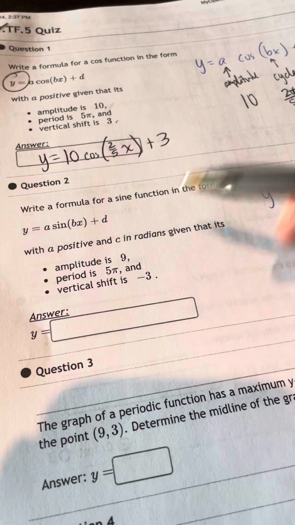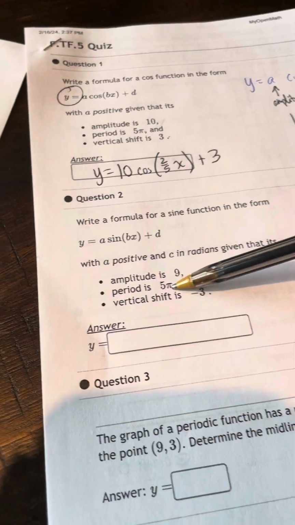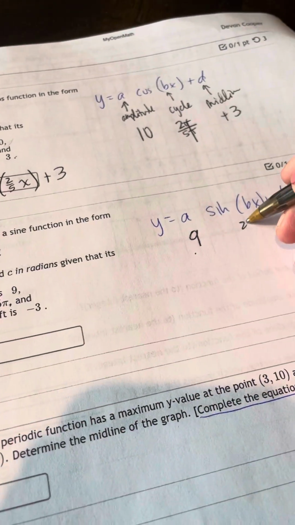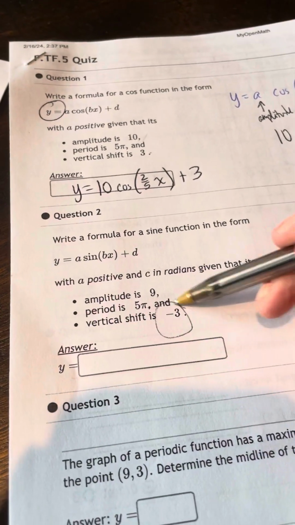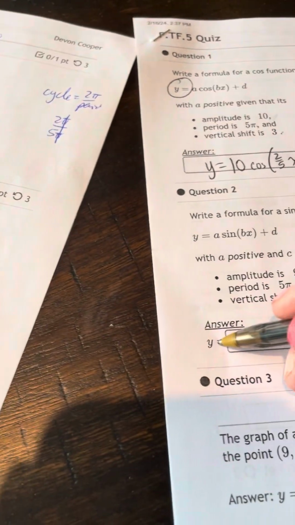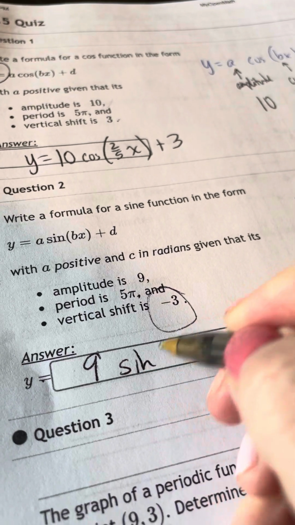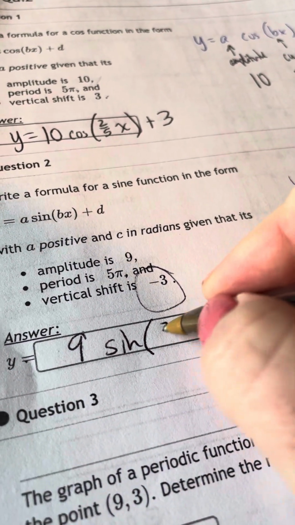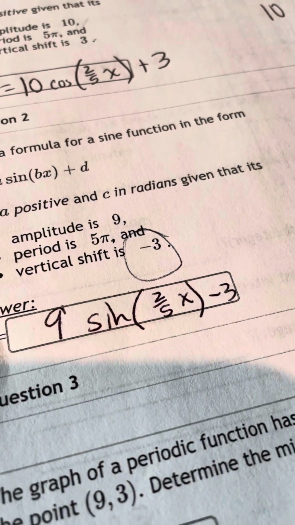This is still our amplitude. So if amplitude is 9, this is going to be 9. If period is 5 pi, 2 pi over 5 pi is still 2/5. And this time my shift is down 3. It already has y equals. So this time I'm just going to write 9 sine of 2/5 x and then minus 3. Okay.